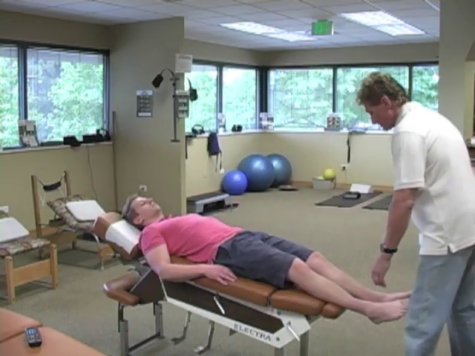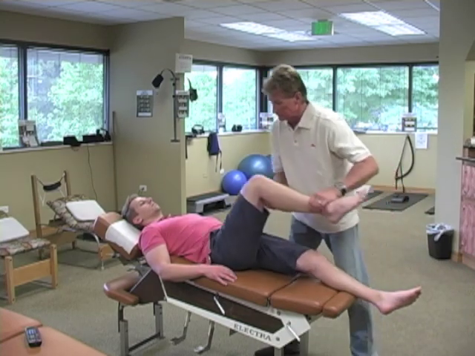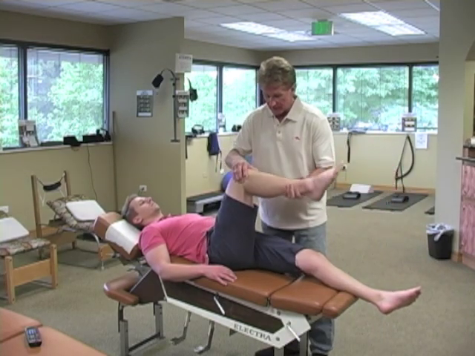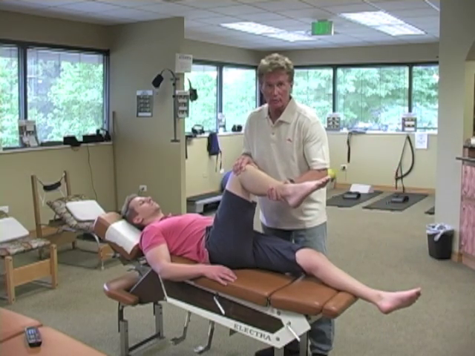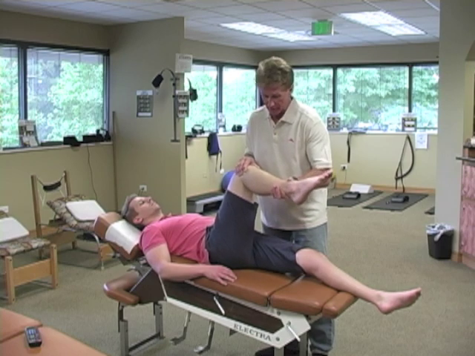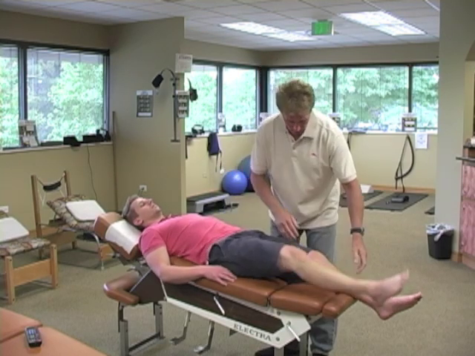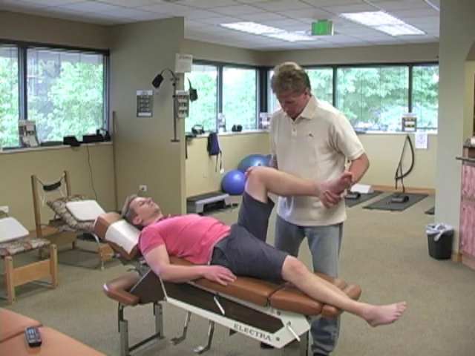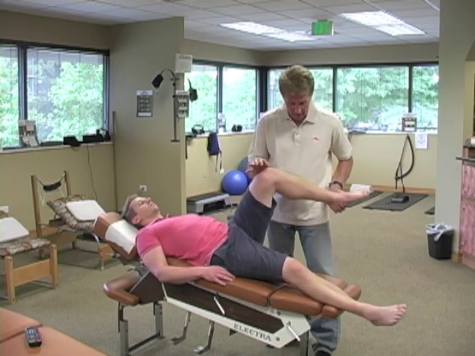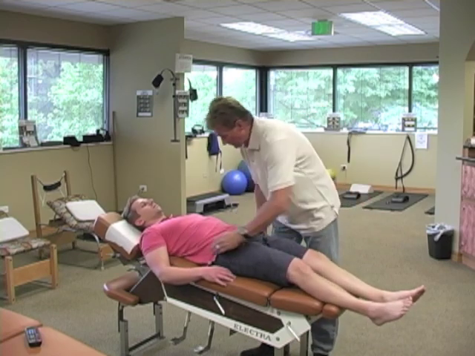What we'll do first of all is we'll check here on his rotation on his pelvis. Now he's got no external or internal rotation. When we move his foot out, hardly moves. On this side, when we move his foot, it moves a lot. So what we want to do here is this.